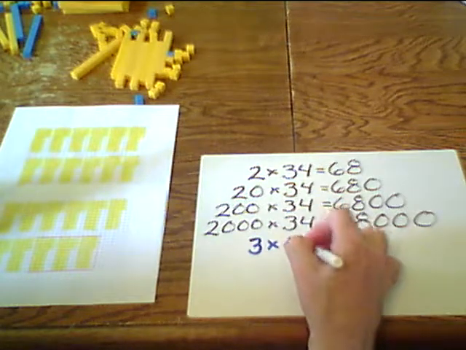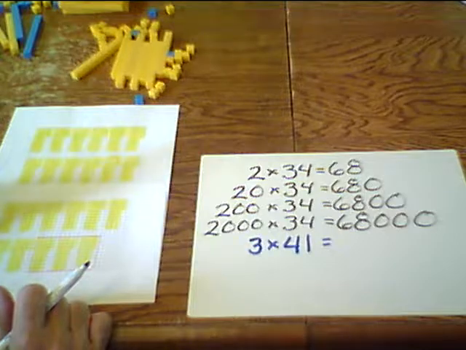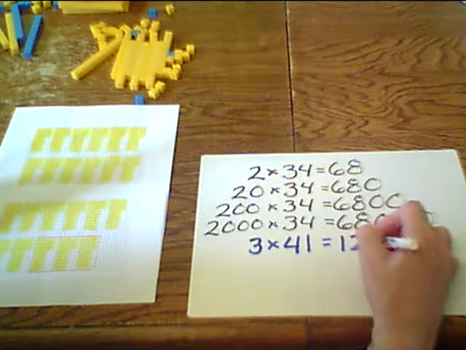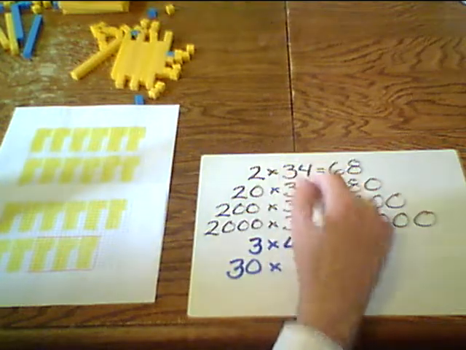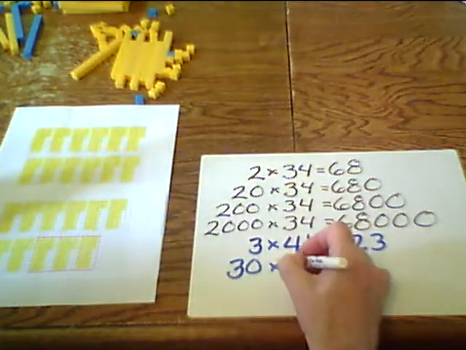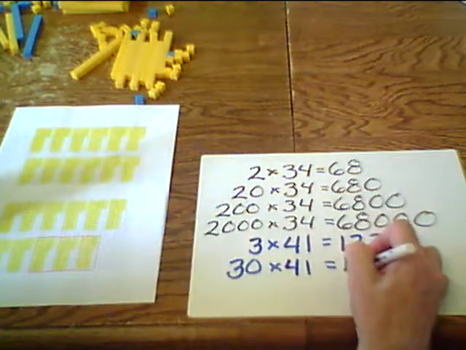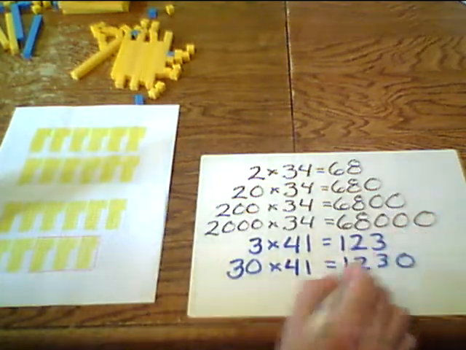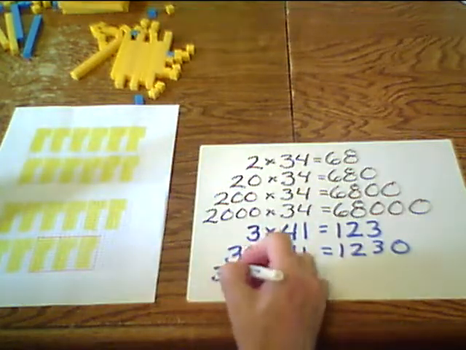I ask them what's 3 times 41, and that they can do without a calculator. And they find it's 123. And now I'm going to use a calculator to help me gather more data, which I'm putting all on the board. 30 times 41. And they use the calculator. And things are starting to look kind of similar to the last problem.